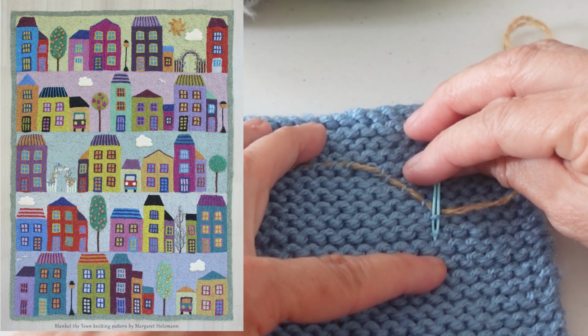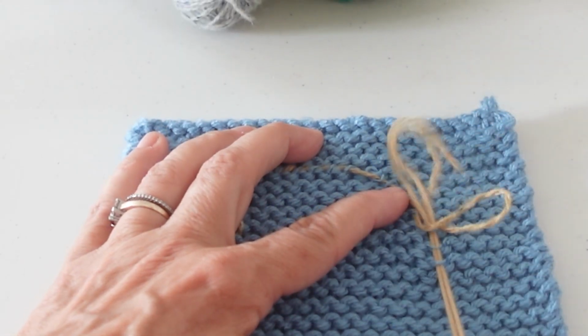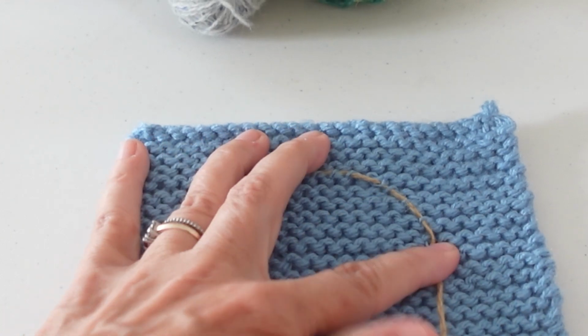Let's take a detour into a different topic while Margaret finishes up the design.